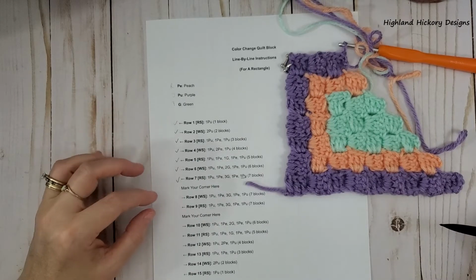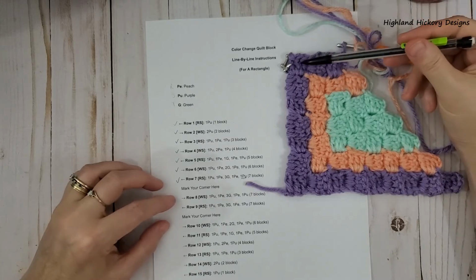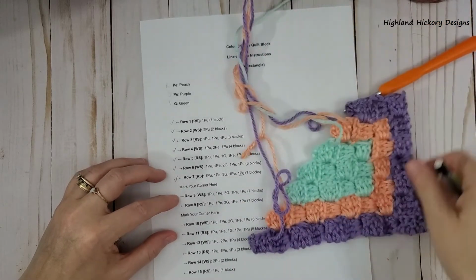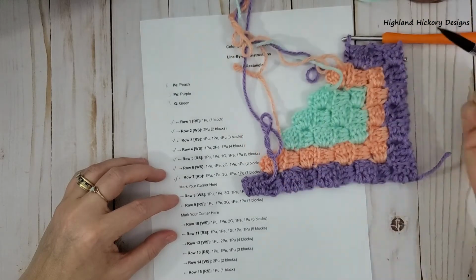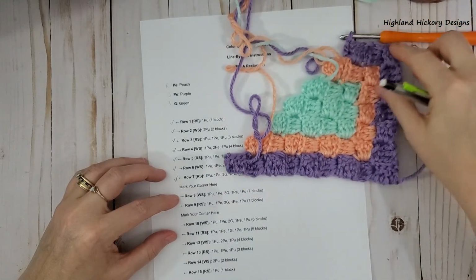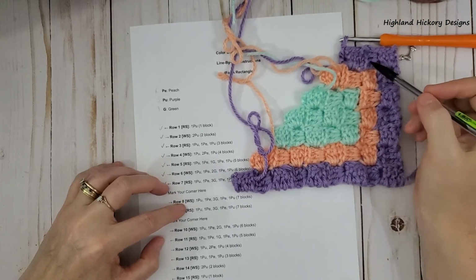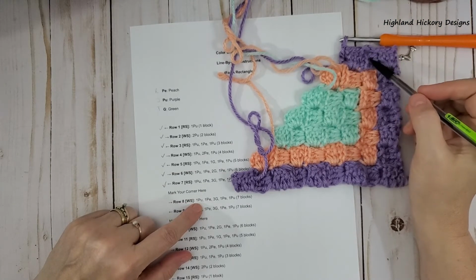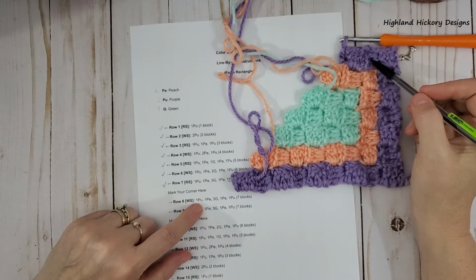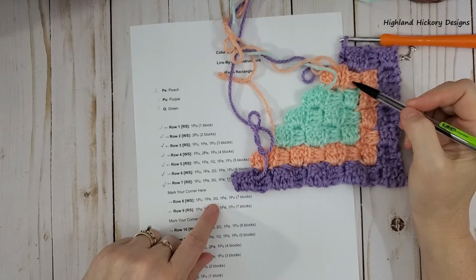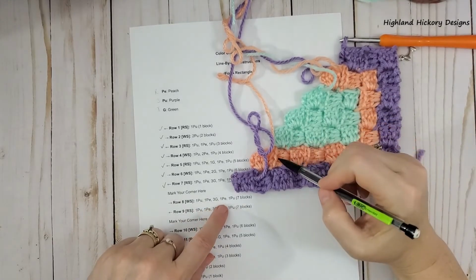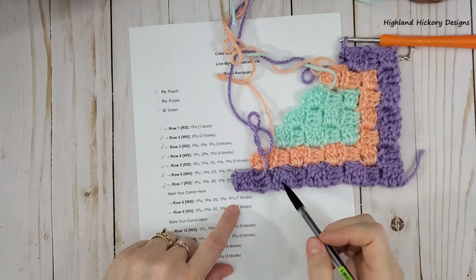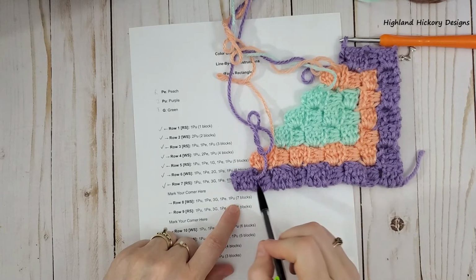Okay, so now we're at the end of row 9. After we've marked our corner for row 7, for 8, we'd be looking at the wrong side. Here's row 7 with our stitch marker. So for row 8, we would not increase because this is our corner. We know that this is the side that we do not increase on. We decrease. So 1 purple, 1 peach, 1, 2, 3 green, 1 peach, 1 purple, for a total of 7 blocks. 1, 2, 3, 4, 5, 6, 7. And on this side, we're still increasing, still adding more.